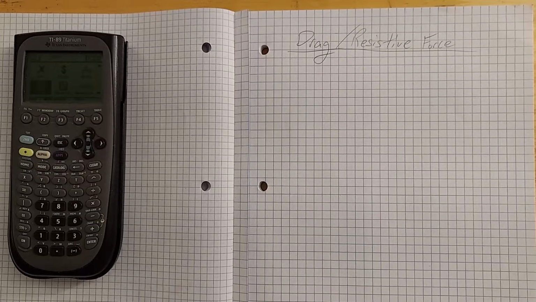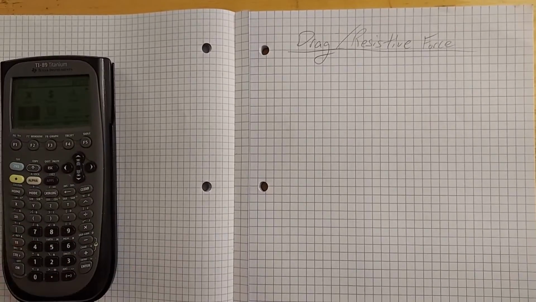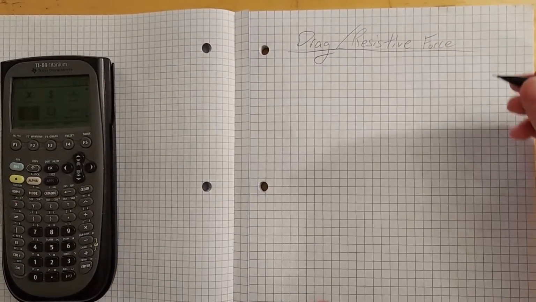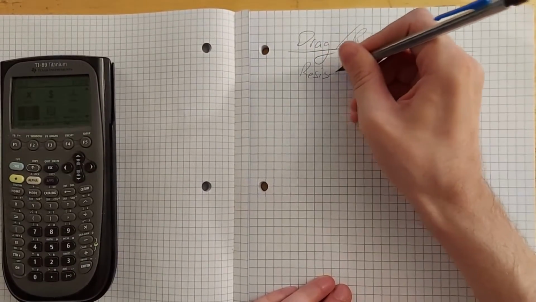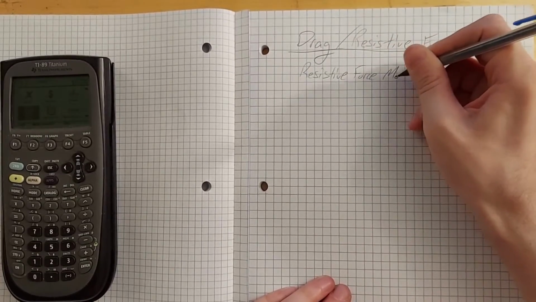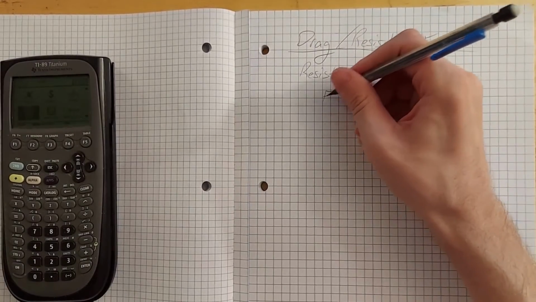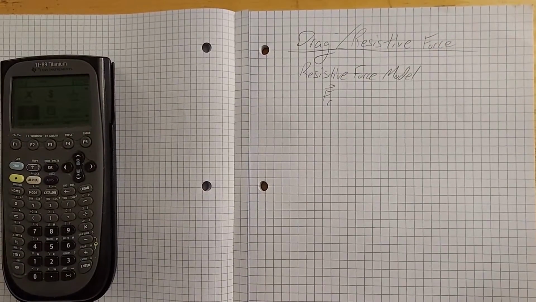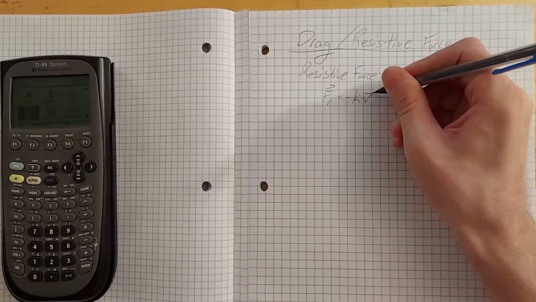Let's talk about drag, or sometimes called resistive force, or air resistance. Any of these words work perfectly fine. Now in AP Physics C, the resistive force model is a simplified model of real drag, and is this. The resistive force, I'm going to call F sub R, you could call F sub D for drag if you want to, that would be fine, is equal to negative kV.